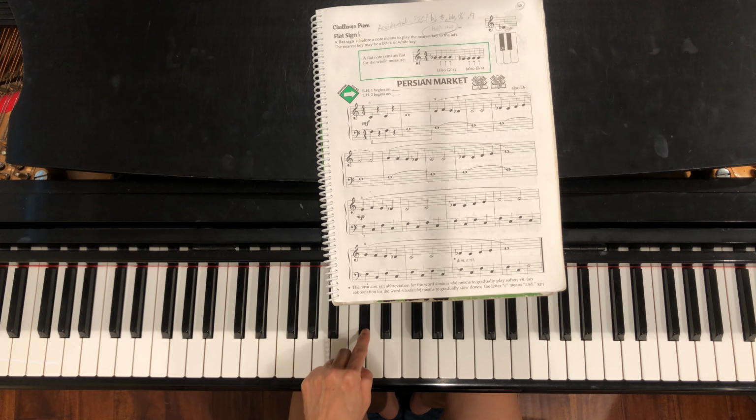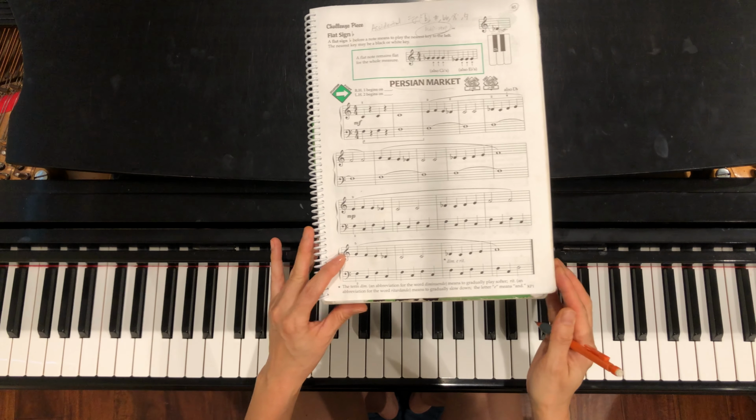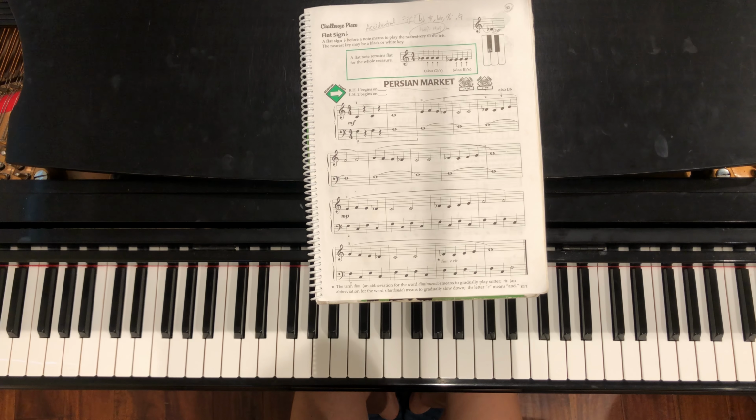So this black key actually has 2 names, right? It can be called C sharp and also it can be called D flat. So today is a very, very exciting day. We're giving names to our black keys. So this black key can be called what? C sharp or also D flat. Let's continue and explore more.